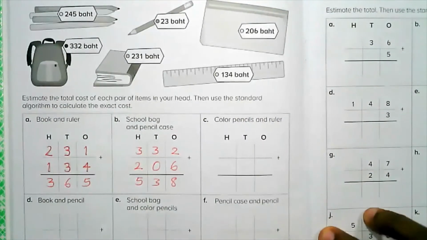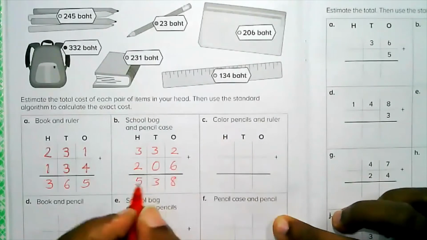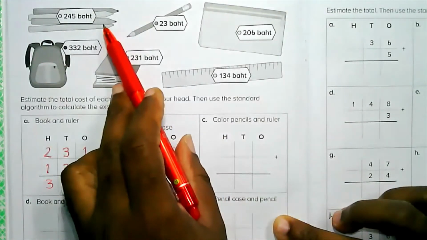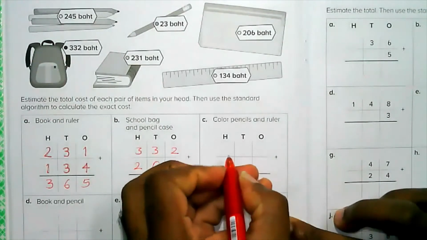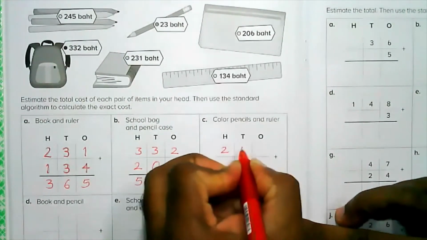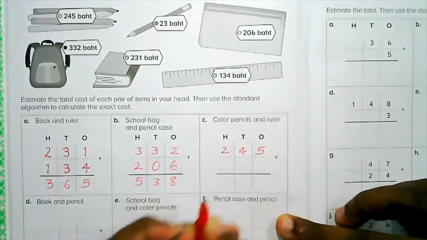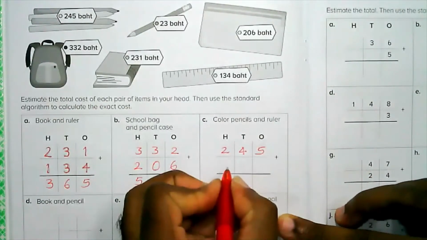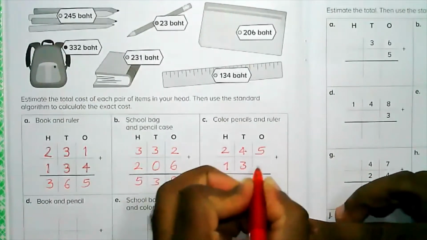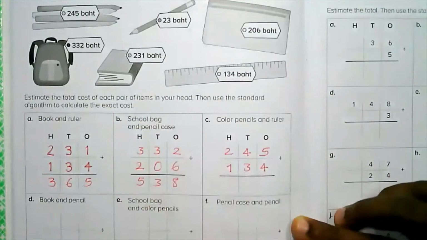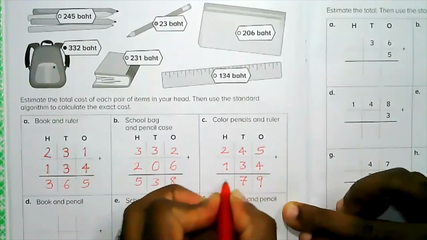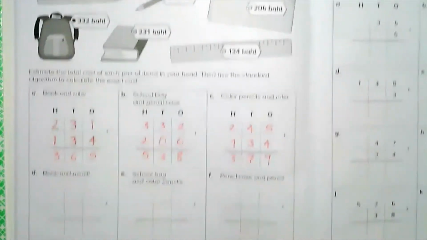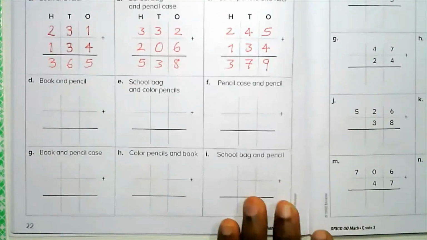Part C, color pencils. Color pencils will be 245 and ruler 134 right here. So now let's add them together. There you go. Next, part D.